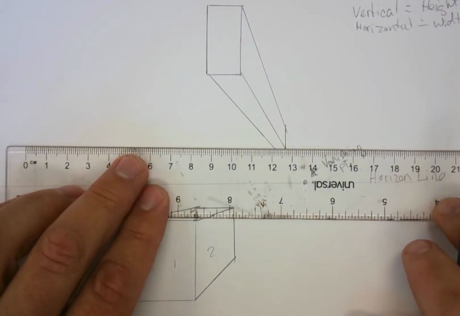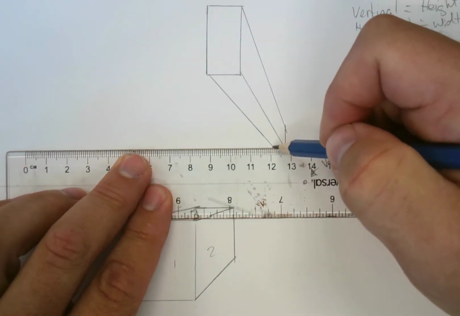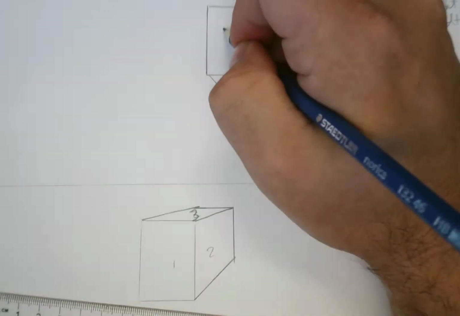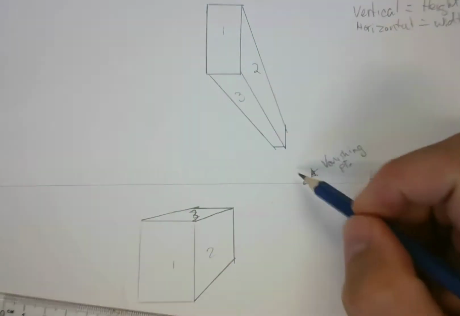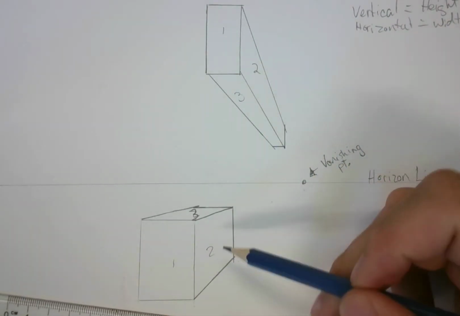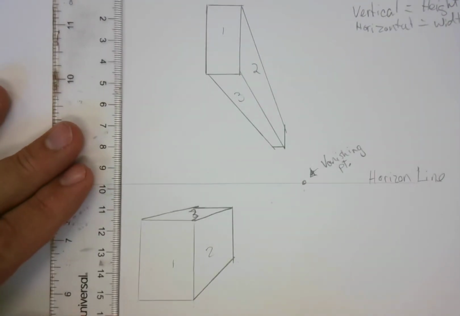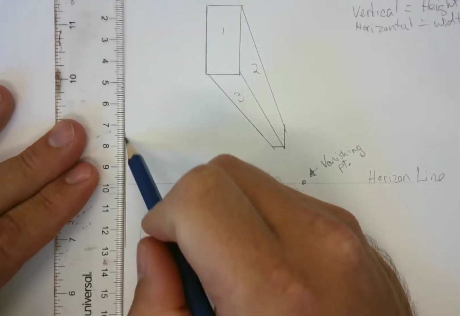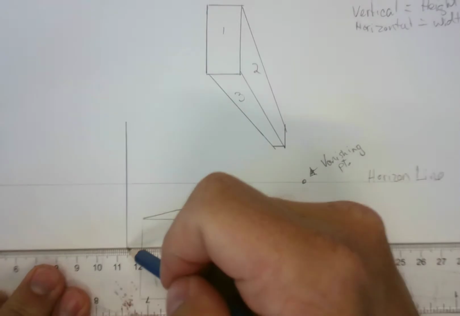Horizontal line, just lowering my ruler and keeping it horizontal. And we have the front, the side, and the bottom. So above the horizon line, we're looking up, and we see the bottom of something. Below the horizon line, we're looking down, and we see the top of it. What if it bisects the horizon line?